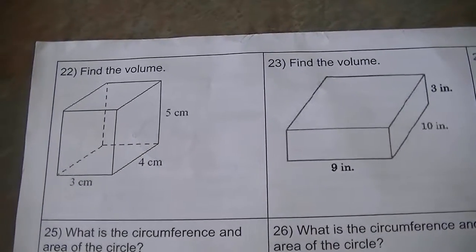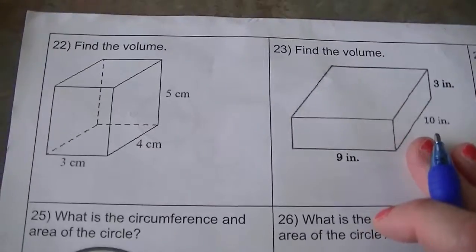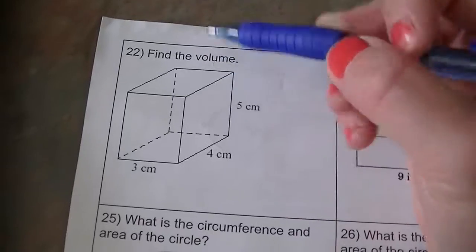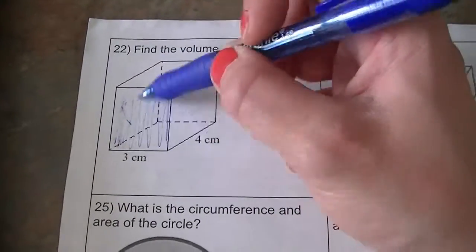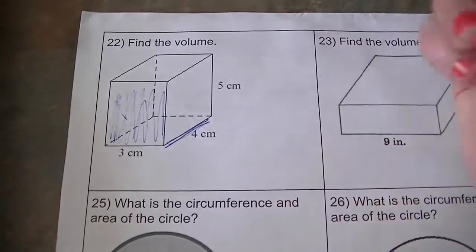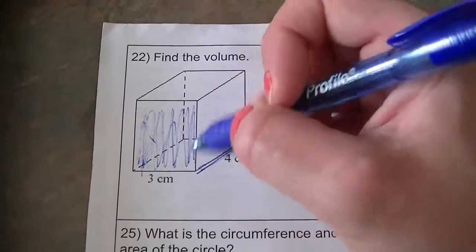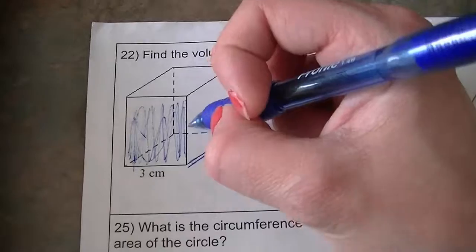This problem wants us to find the volume, and looking at it, it's a rectangular prism. Just to remind you how to find the volume of a rectangular prism, all you have to do is find the area of this face right here. With any prism, you find the area of the face and multiply it by this right here, by h. That's what we're going to do. Let's find the area of this face. It's 3 by, from here to here, 5 centimeters.